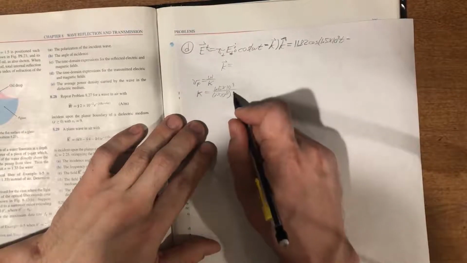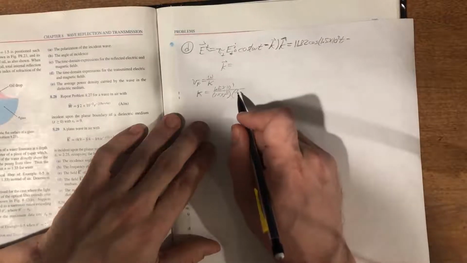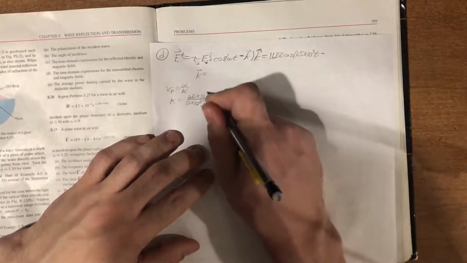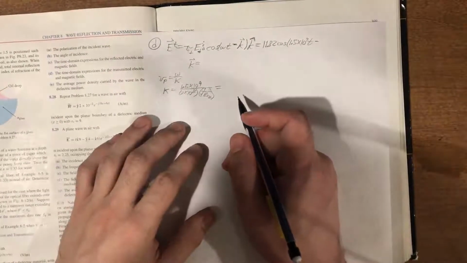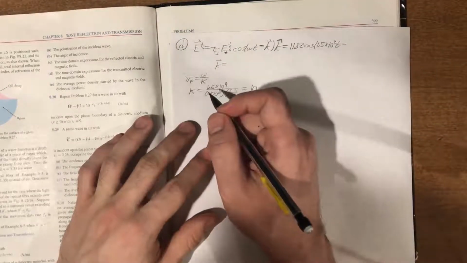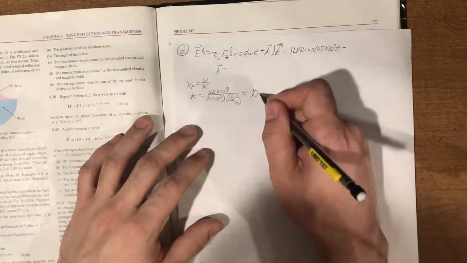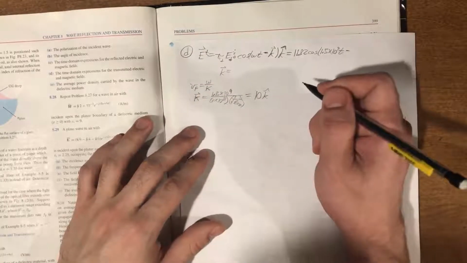And this is going to change by 1 over the square root of epsilon r2, which in this case we're given 4. So when you simplify this, we're going to get a value of 10 for k. And if this is a k vector, this is also going to have a direction, k hat.